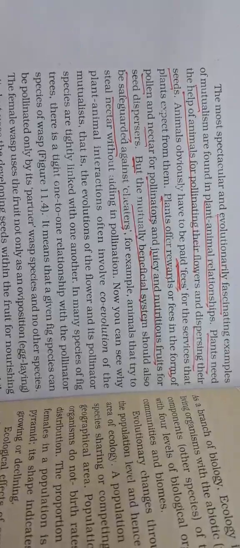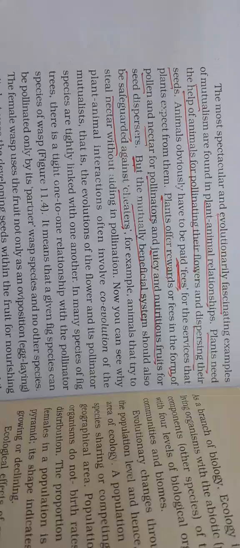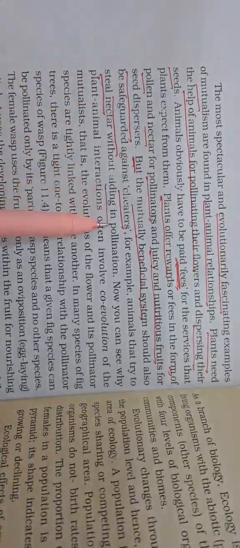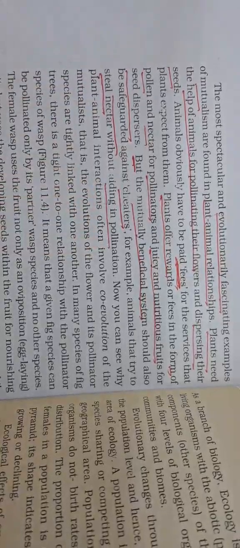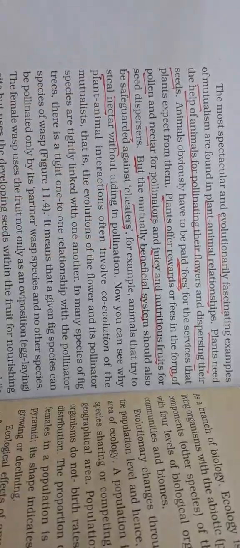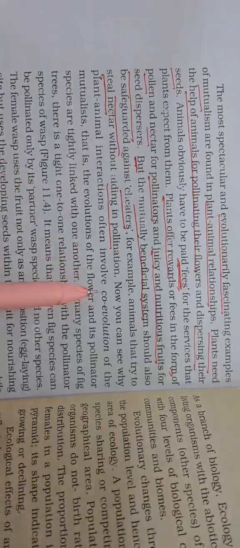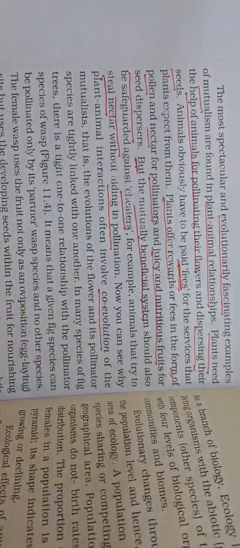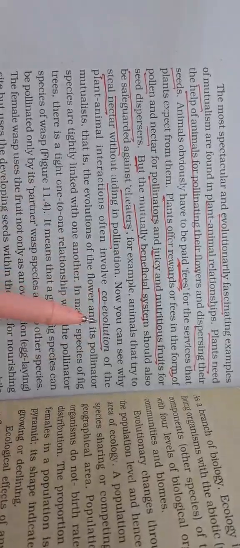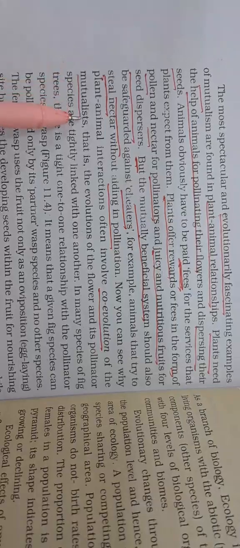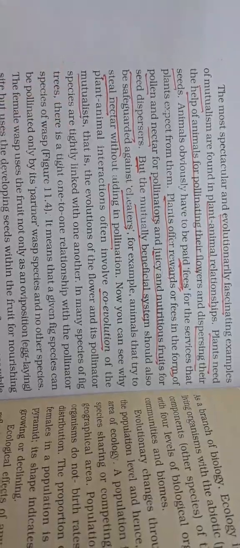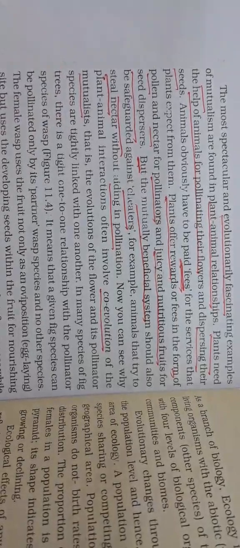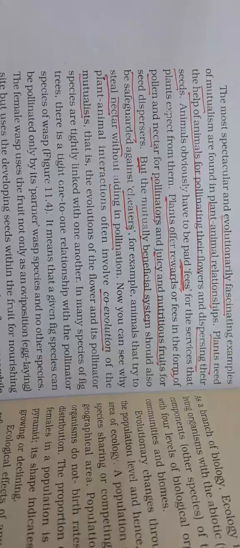Cheaters are those animals which try to steal the nectar without aiding in pollination. And to overcome this particular problem, nature did something which we have also previously learned about, co-evolution, as far as parasitism was concerned. So co-evolution of mutualists, so that only those animals are going to get benefited by the plants, those who are helping in pollination.